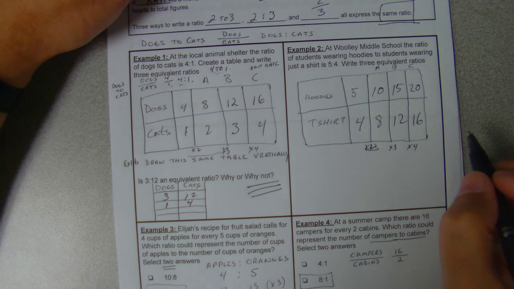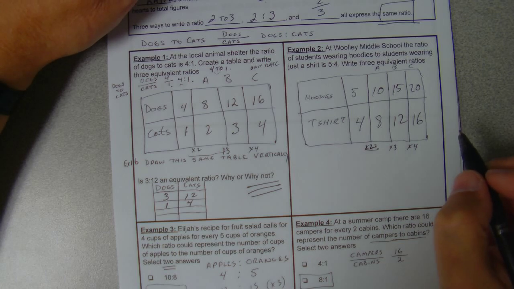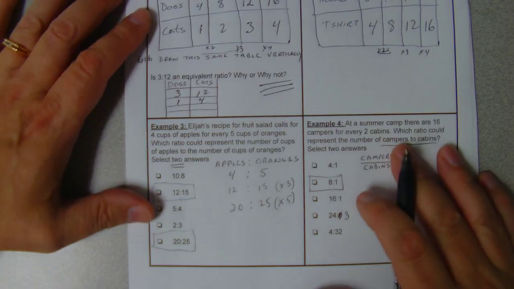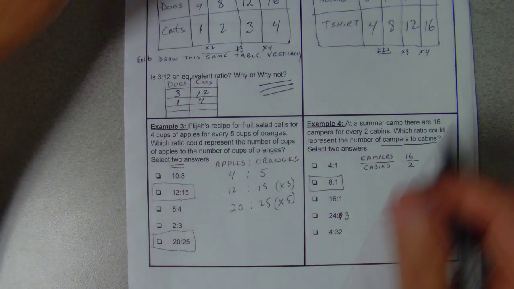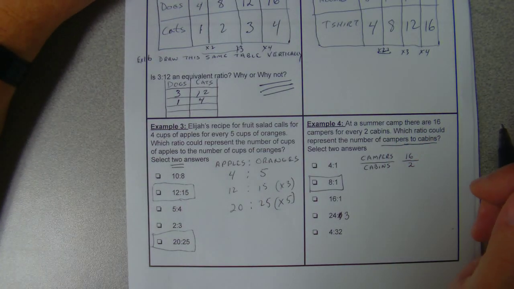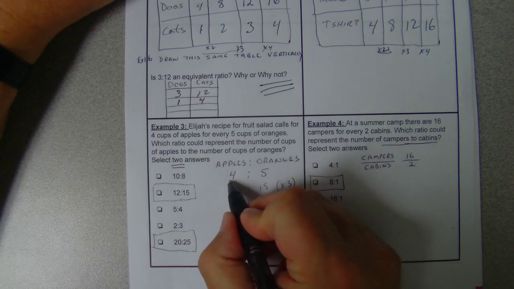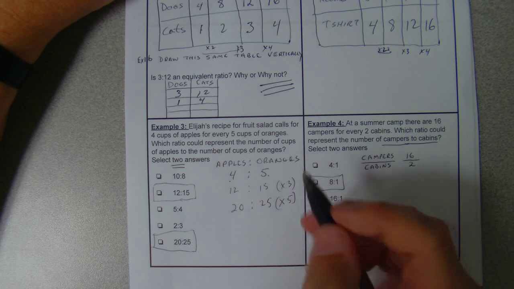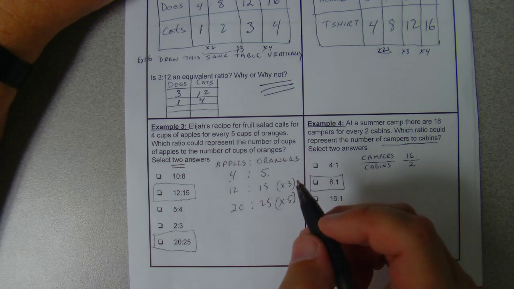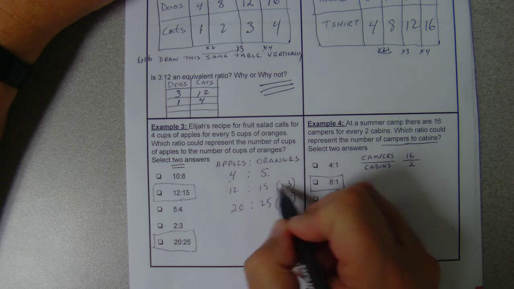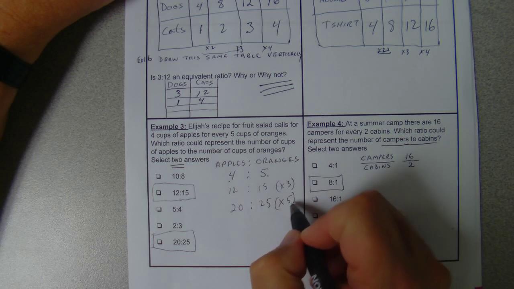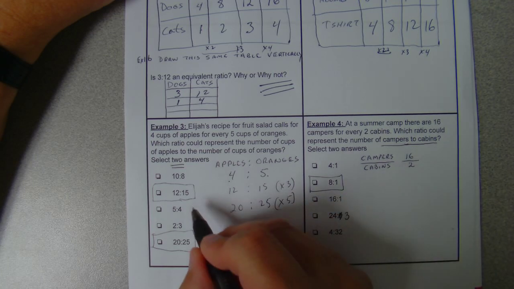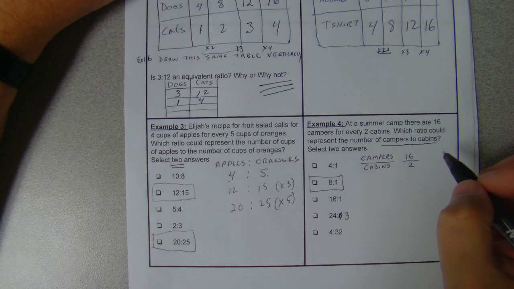Easy peasy. Example 3, Elijah's recipe for a fruit salad calls for 4 cups of apples for every 5 cups of oranges. Apples to oranges. What are equivalent ratios? Well, times 3 would be 12 to 15, and times 5 would be 20 to 25, and there you have your 2 answers.